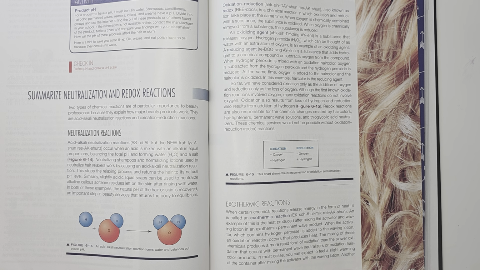Anyway, redox is a chemical reaction in which oxidation and reduction take place at the same time. When oxygen is chemically combined with a substance, the substance is oxidized. When oxygen is chemically removed from a substance, the substance is reduced.